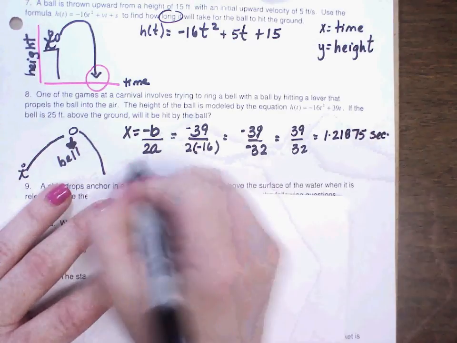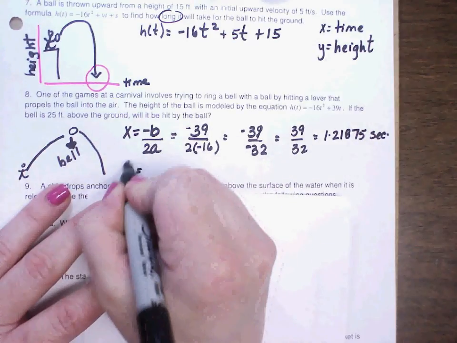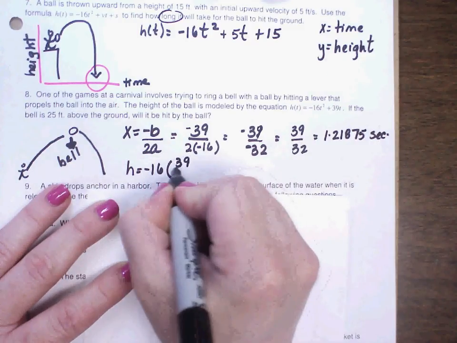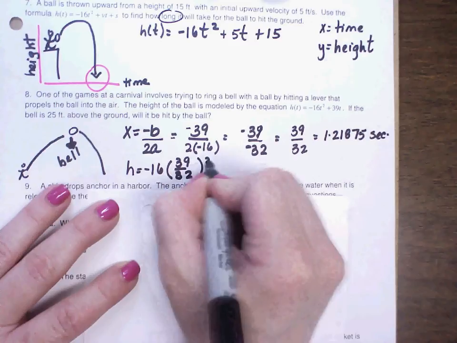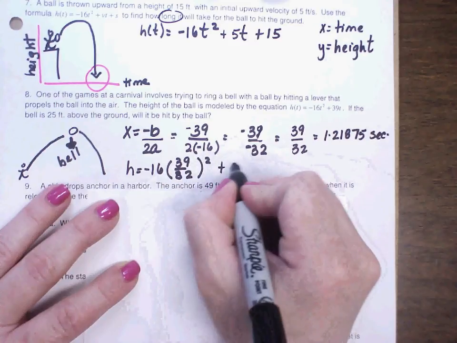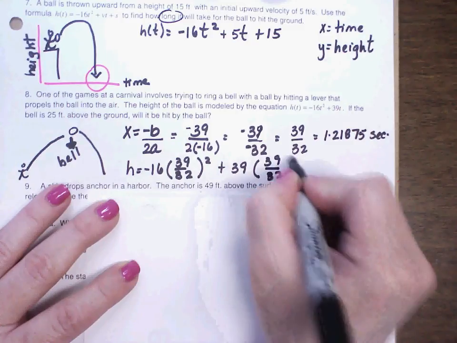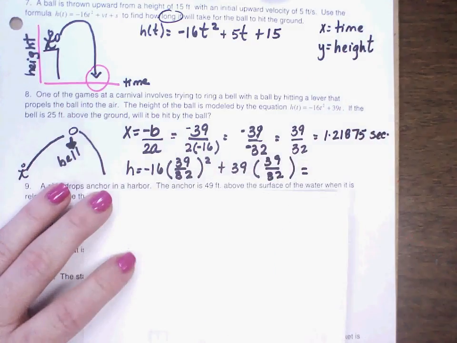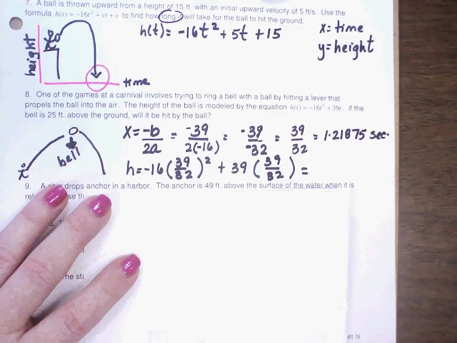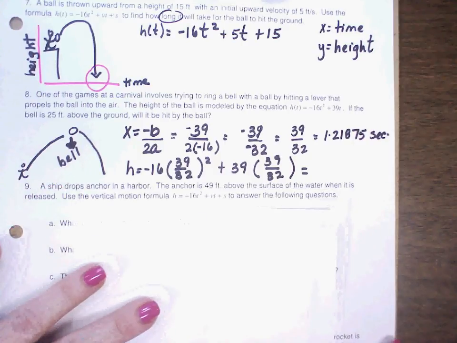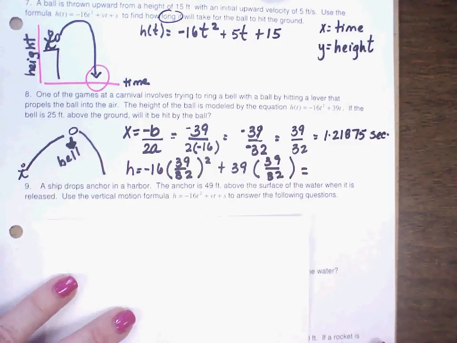So I'm going to go over here and write down the height, which is what I want. Negative 16. I would write it as a fraction, guys. 39 over 32 squared plus 39 times 39 over 32, and then you can get the height. All right, so what do we got?